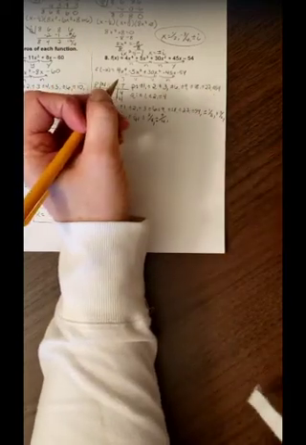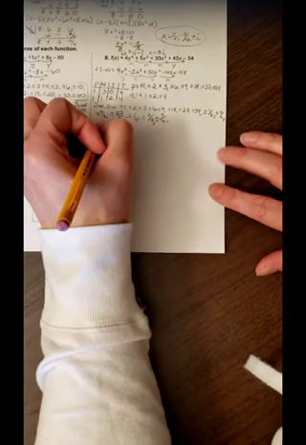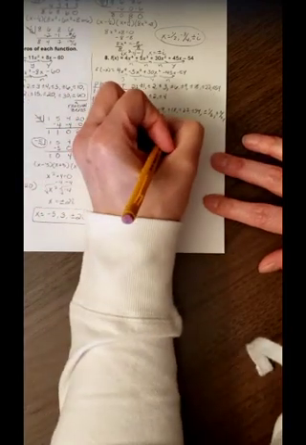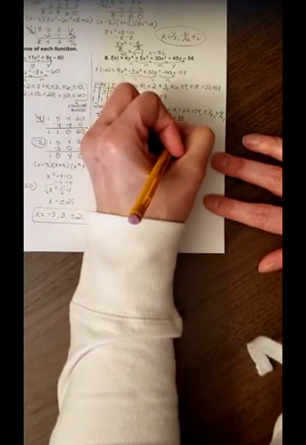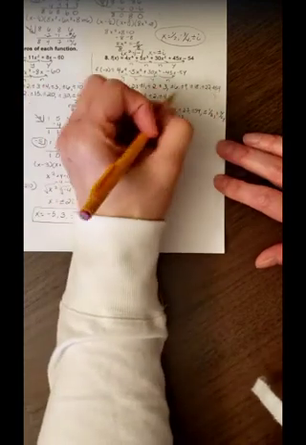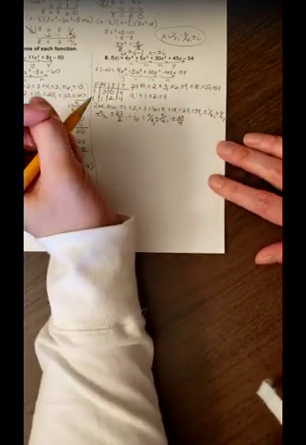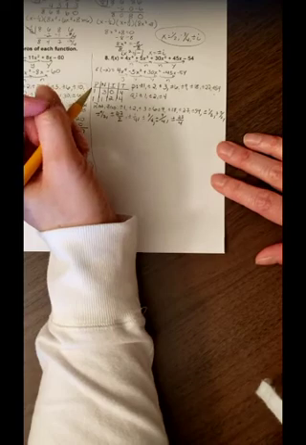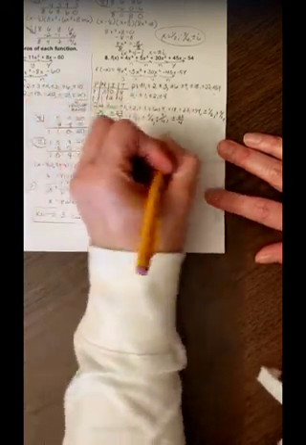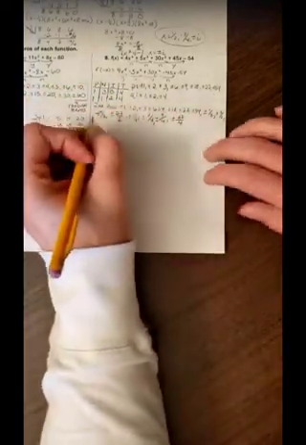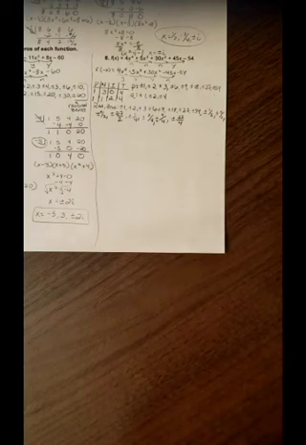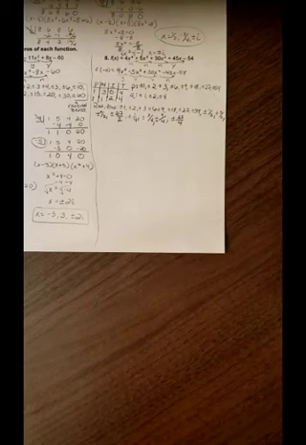18/4. What does that reduce to? 9/2. Oh, wait, we already have that. Plus or minus 27/4. And then plus or minus 54/4 reduces to 27 over 2. So these are our rational zeros. These are the numbers we're going to try and use in synthetic substitution to help us solve.